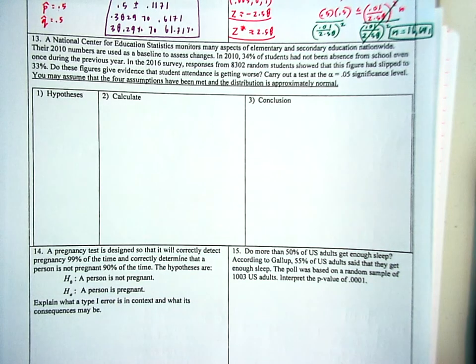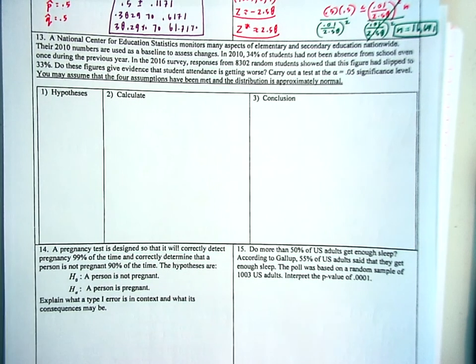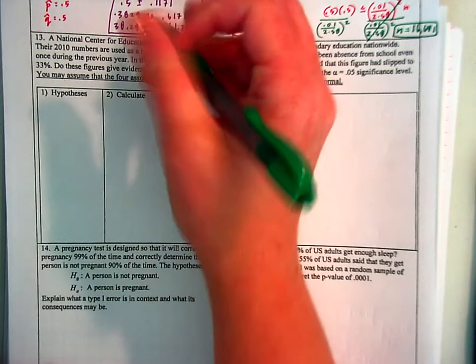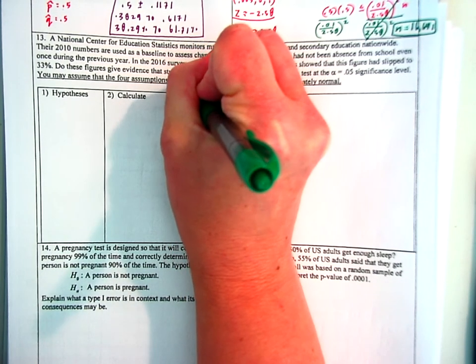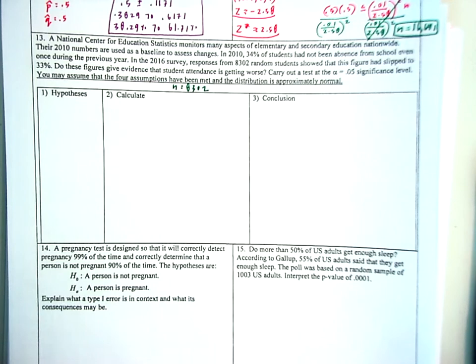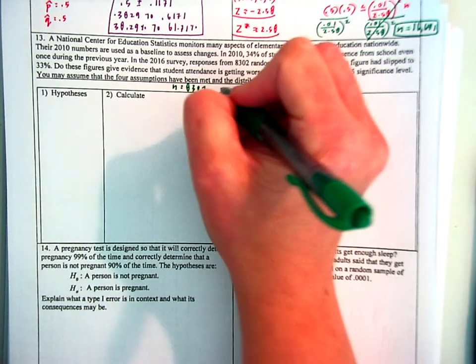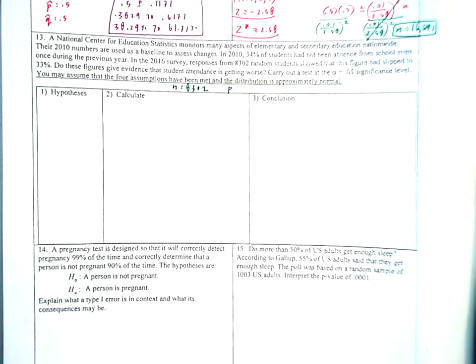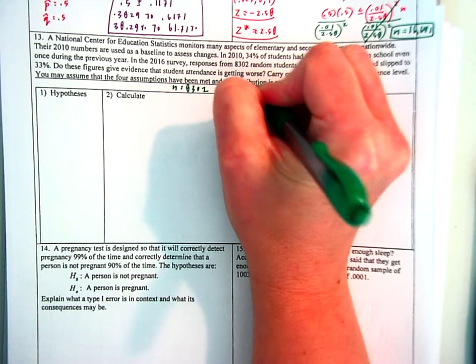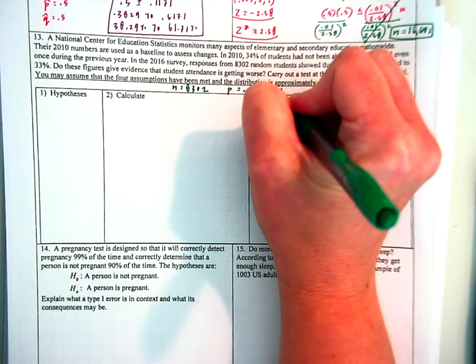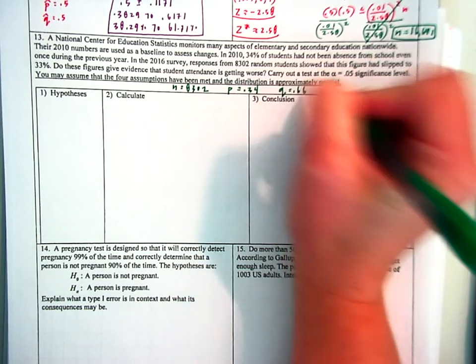So I'm not making you labor through all of the checkpoints this time with the 4 assumptions. So we know that our sample size, n, is 8,302. Our parameter, let me say it like that, is 0.34, and then its complement would be 0.66.